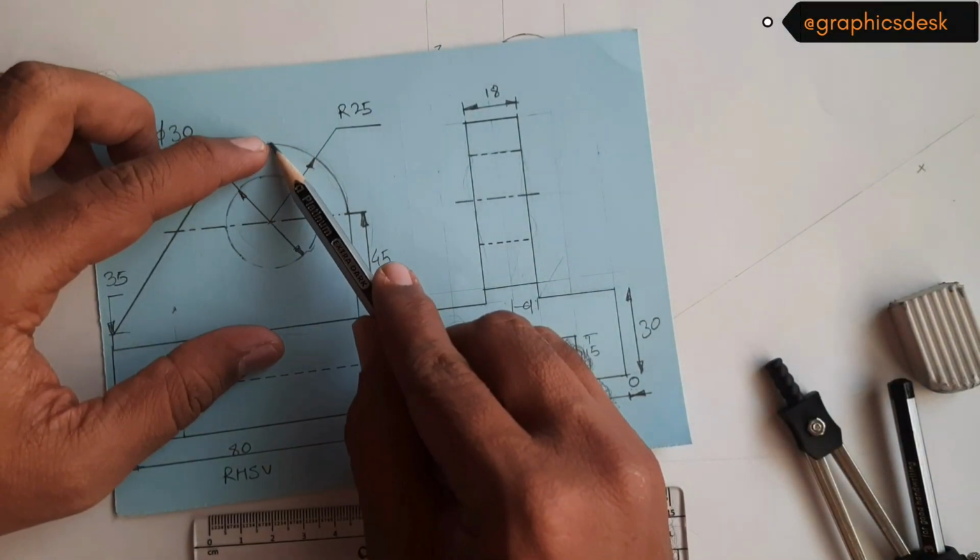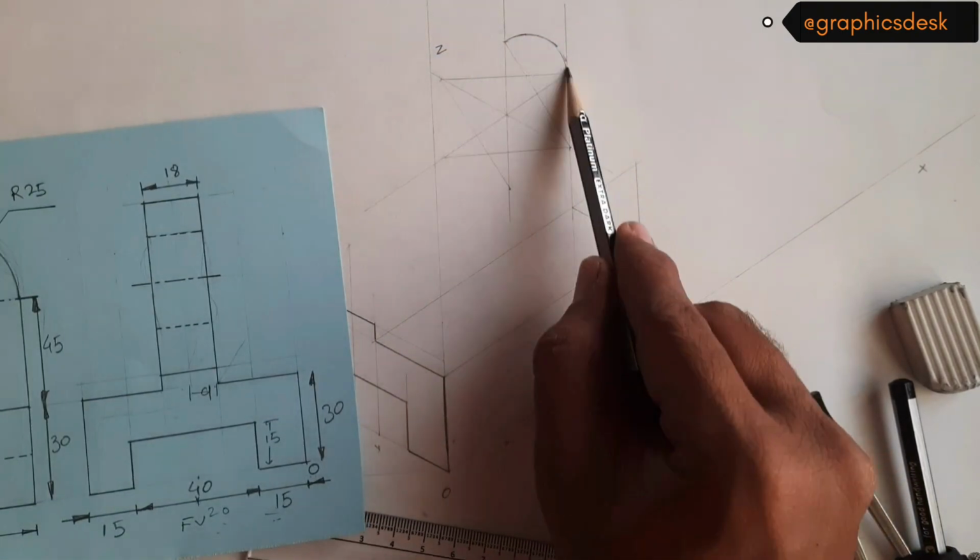Okay, so we have drawn this quarter of the circle over here.